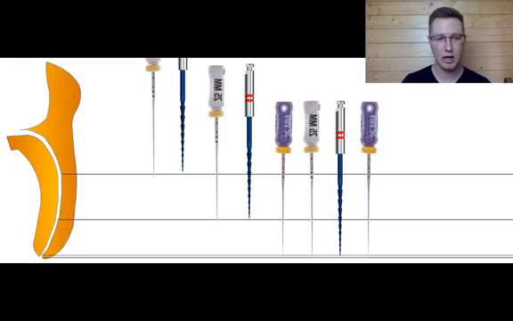You'll make a ledge, and there will be a huge problem. So as you see, you can go just in the coronal curvature, maybe with your small hand file, and then you can go with the rotary or reciprocating file to shape the coronal third. This is very, very important. I do it in almost 100% of cases, but in MB2 this is even much more important.